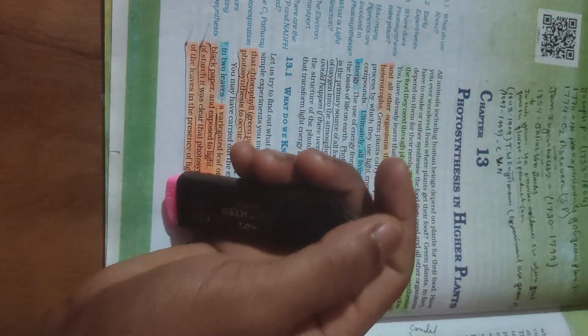That means we think this one is a leaf, this one is fully a leaf, and I cover it like this. This one is black paper, and this one is the leaf.